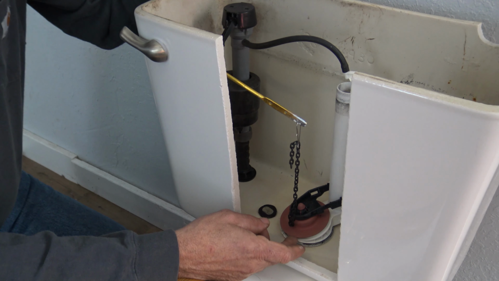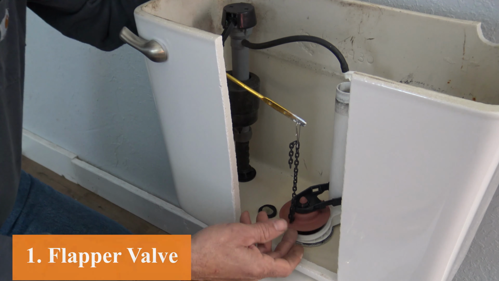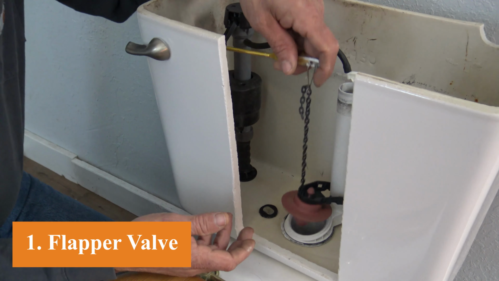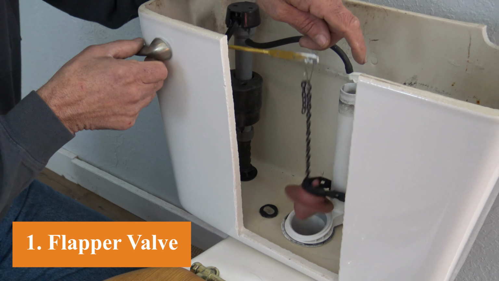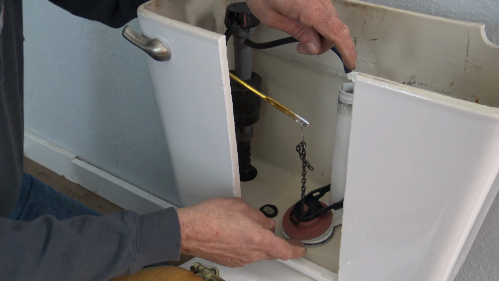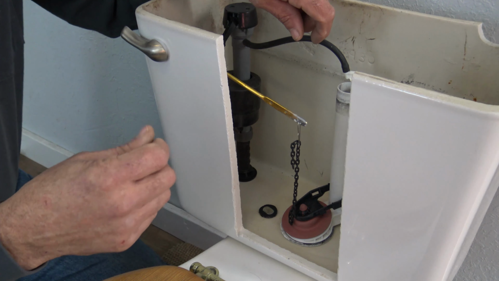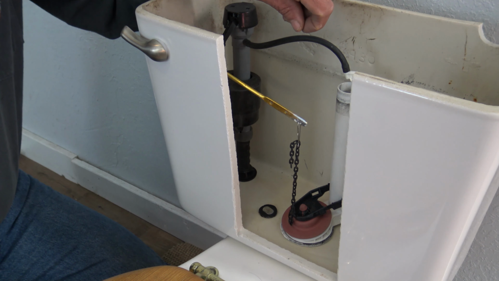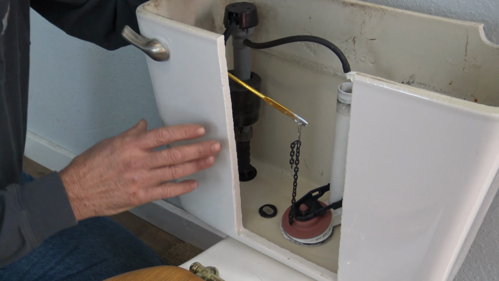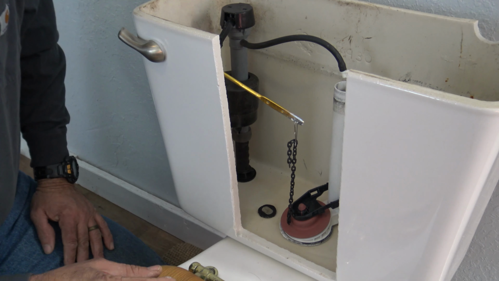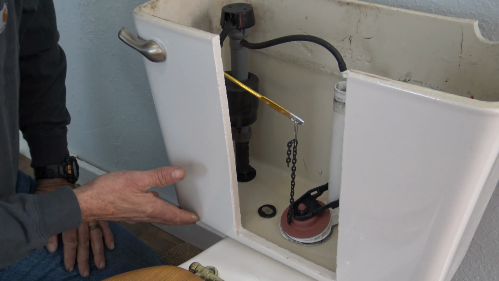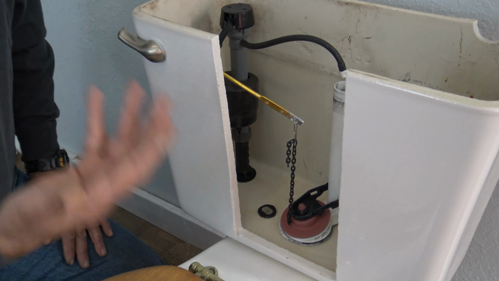The first location on a toilet that most commonly leaks is going to be the flapper valve. And that's this valve that's right here. It's chained to the trip lever. And what happens on that is it can get deformed and warped out of shape, or just get old with age and degrade. And a symptom of that is that you'll actually hear the water kick on the toilet. You'll hear a psh and then shut off.